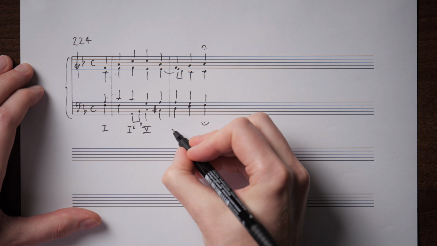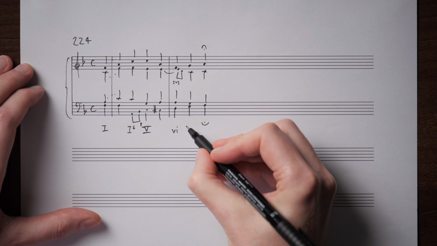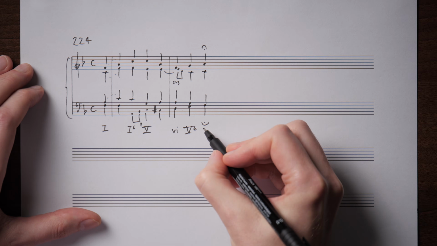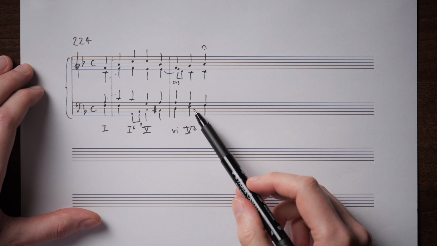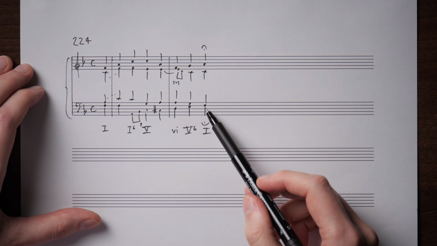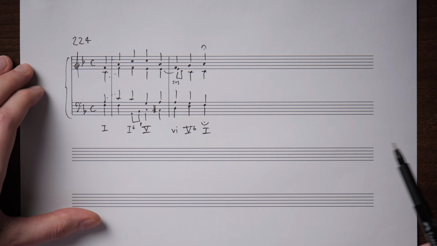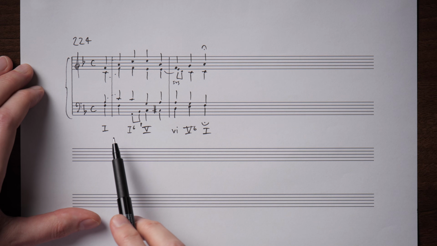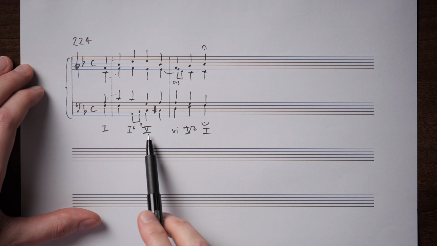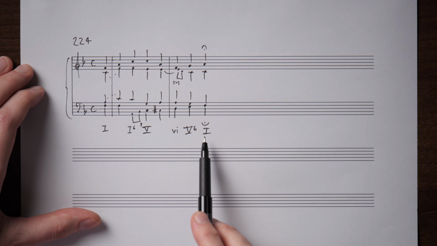Here's chord 6, with a 9/8 suspension, and then 5, first inversion, and 1. So incidentally, this is not a cadence because it doesn't go root, root. But that's fine, not every phrase has to end with a cadence. But as you can see, the progression is completely normal. Tonic, dominant, surprise, back to dominant tonic.